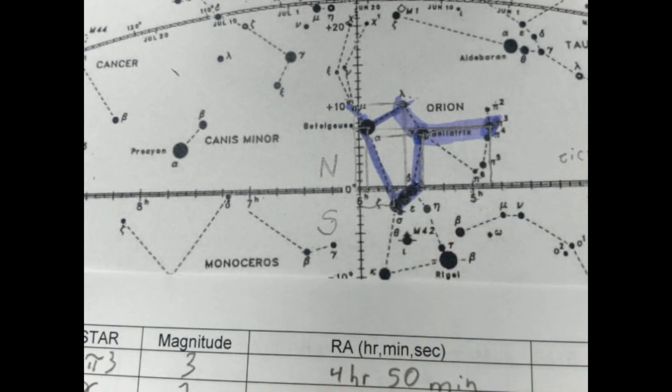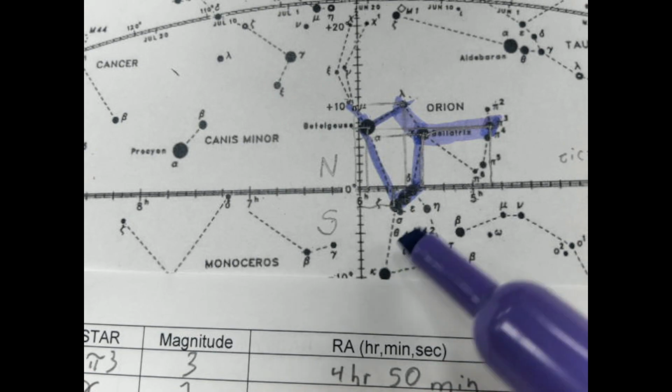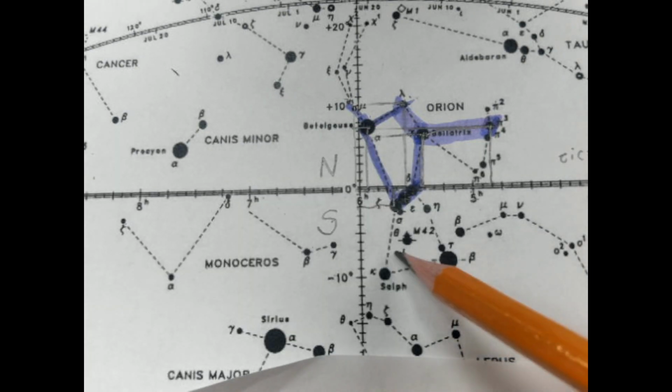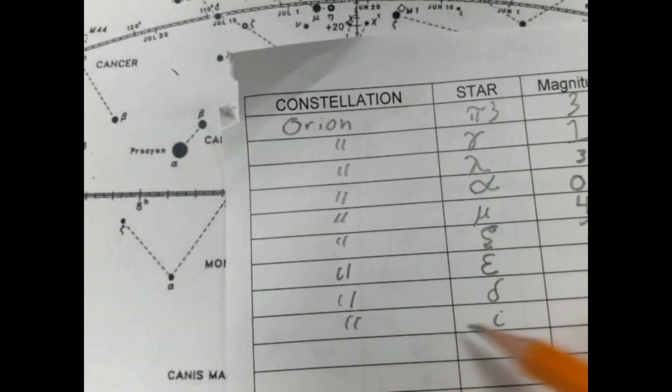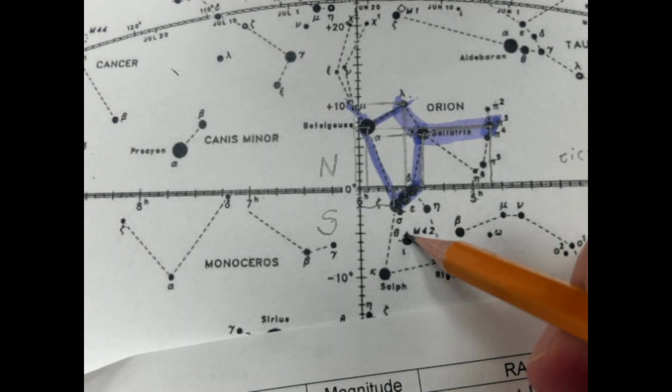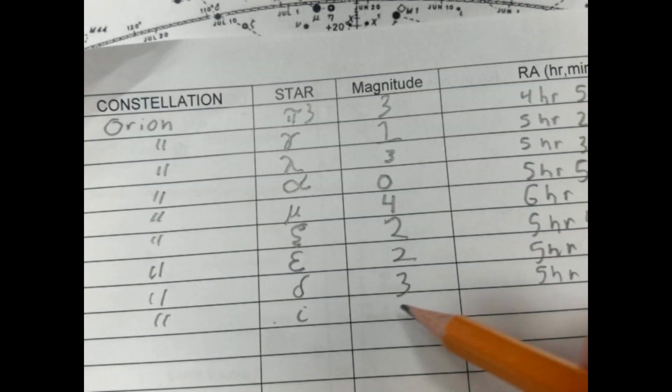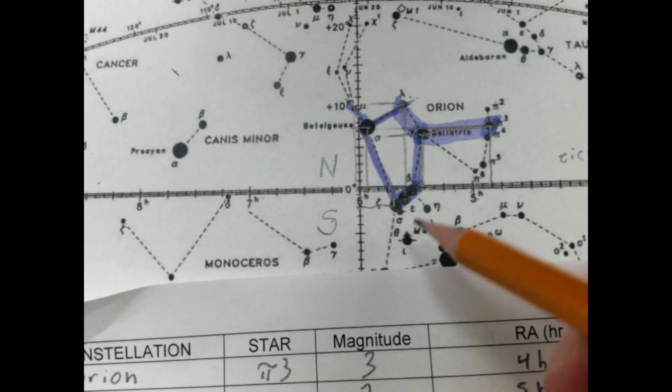So that handles those. I'm going to go down to his sword next. It's like a little eye for iota. Orion iota. Size-wise, it's probably like a 4. It's pretty small.